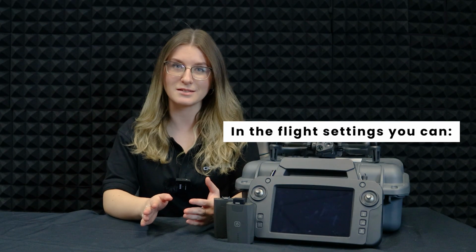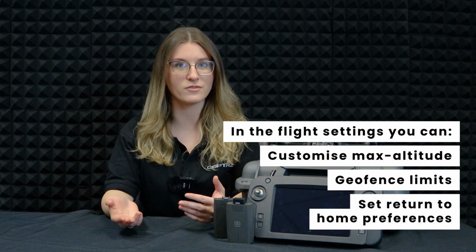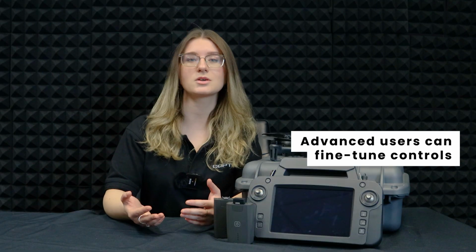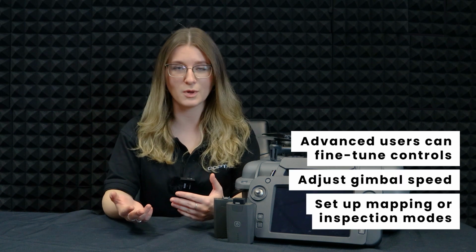Next, we've got the flight settings. You can customize max altitude, geofence limits, and set return to home preferences. Advanced users can fine-tune controls, adjust gimbal speed, and even set up mapping or inspection modes.